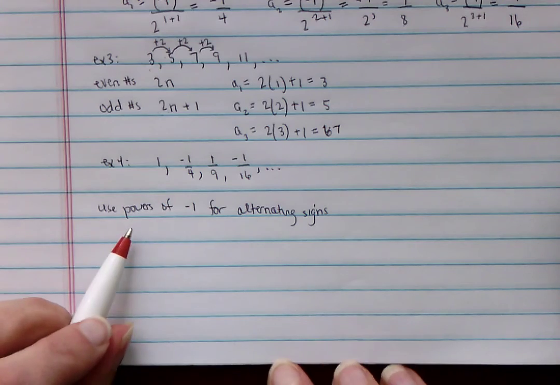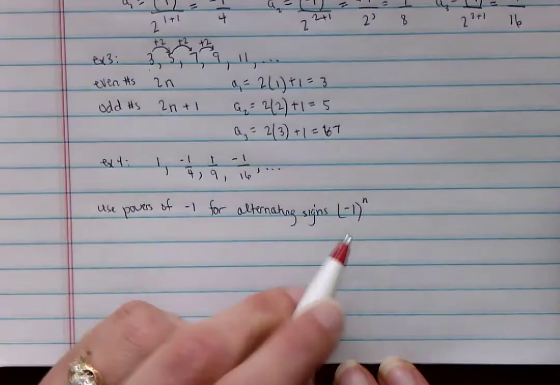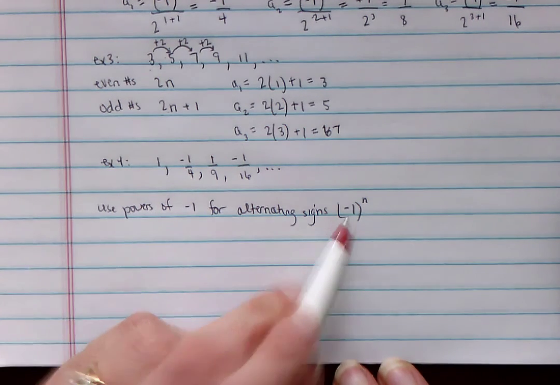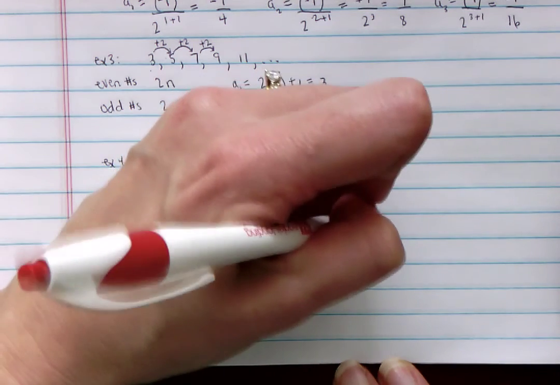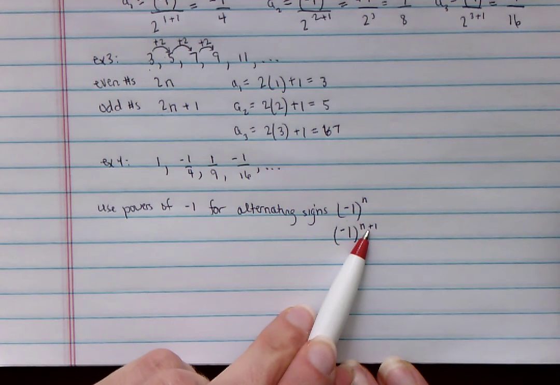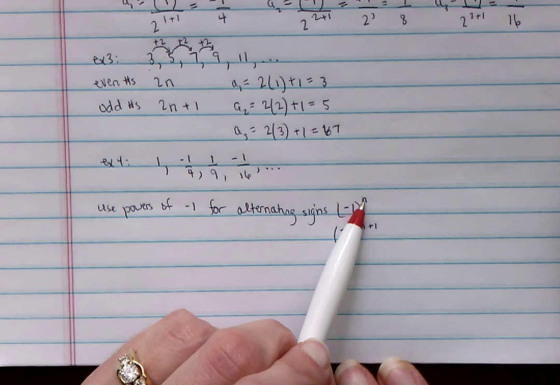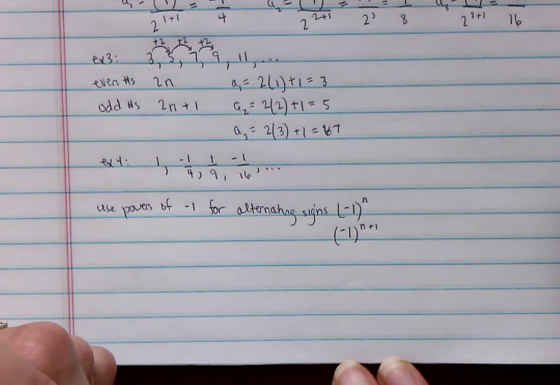Okay, so sometimes you can use -1 to the nth power if it starts off as a negative. If it starts off as a positive, though, then you can use -1 to the n plus 1. Because if you think about it, -1 to the first power would give you -1, so that would make sense for it starting off as a negative.